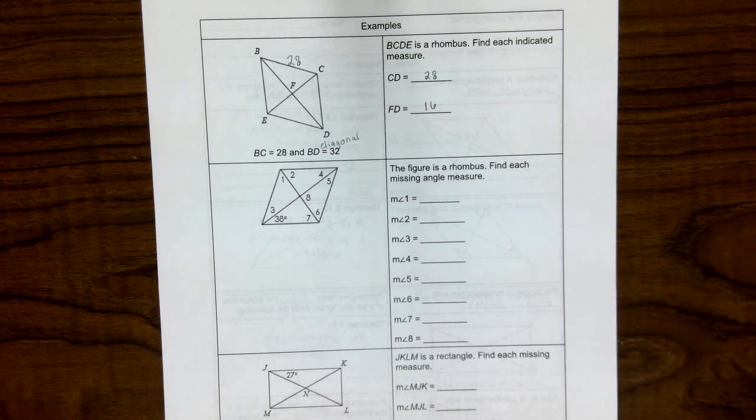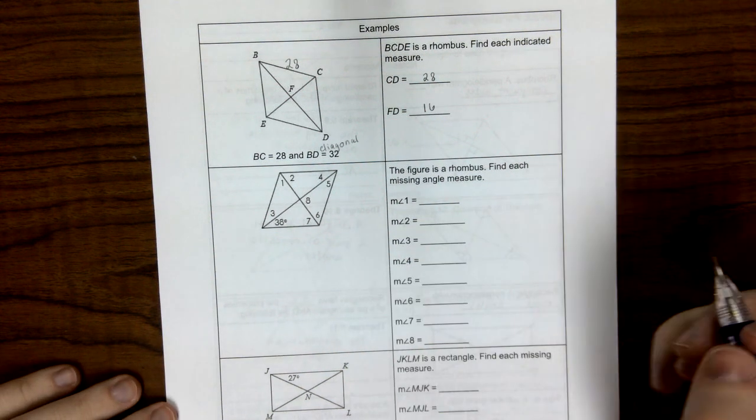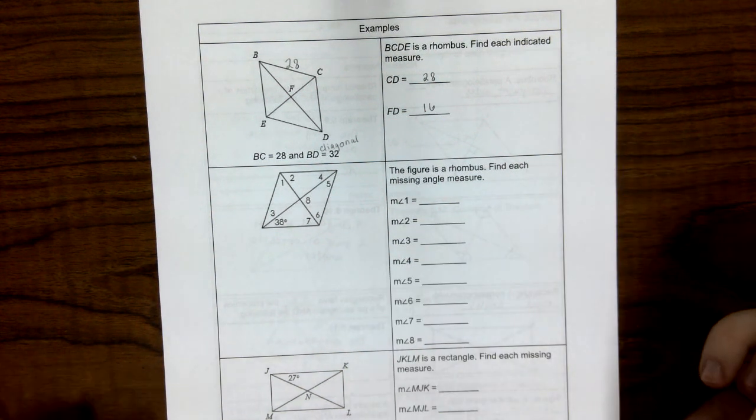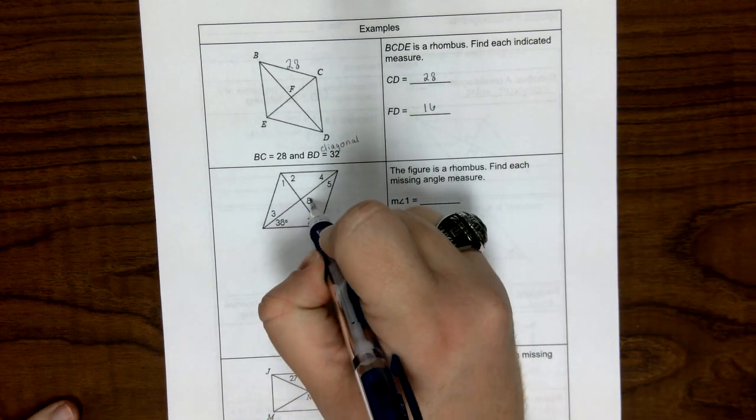Now this next one, there's a lot involved. There's 8 angle measures you need to find. But once you find a couple, it goes pretty quickly. So let's start where we know something easily. I'm going to start right here at angle 8.